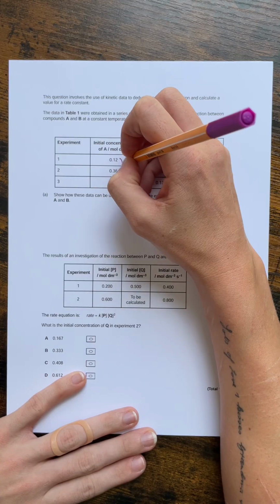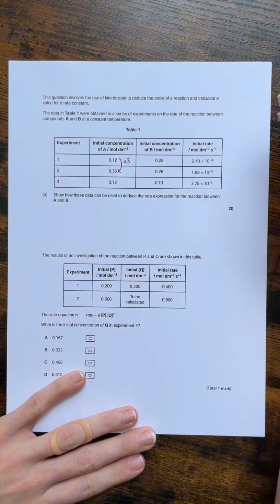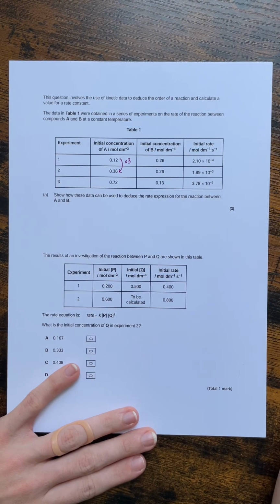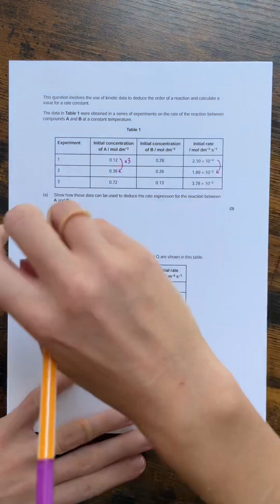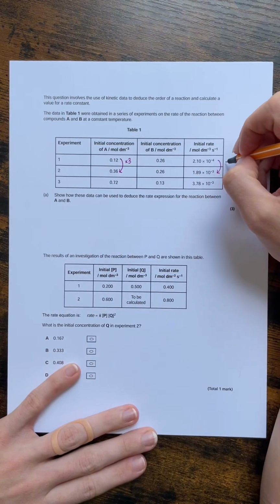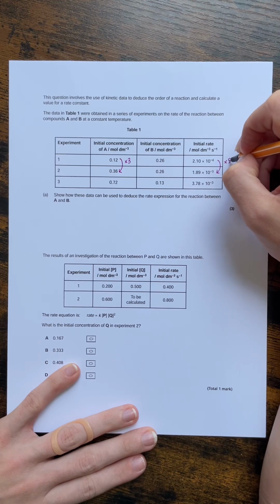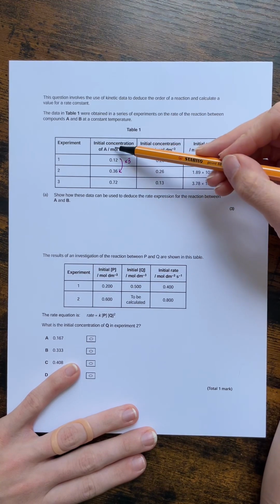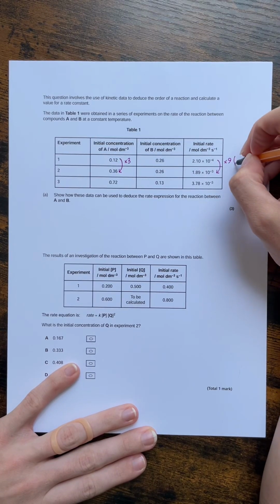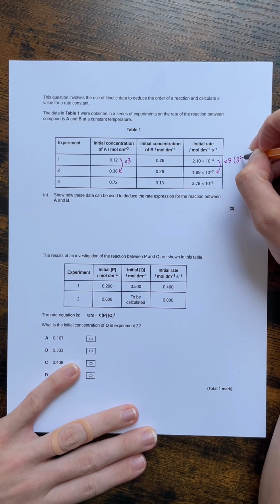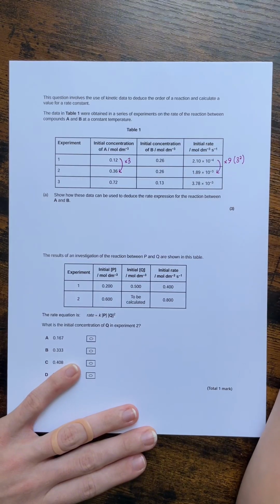So between experiment 1 and 3, we multiplied the concentration of A by 3. And if we then work out how the rate has changed, I get that to be 9 times bigger. So if the concentration of A has been multiplied by 3 and the rate is times by 9, because 9 is 3 squared, A is therefore a second order reactant.